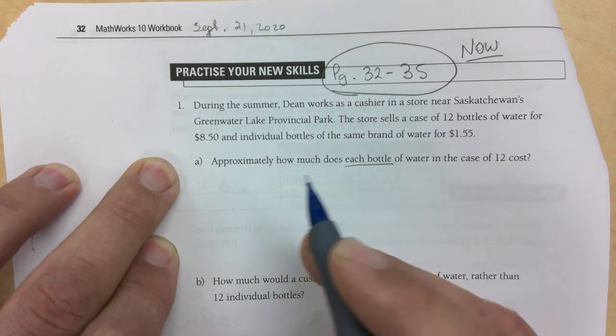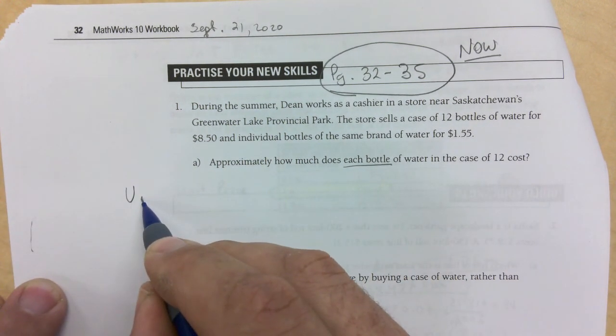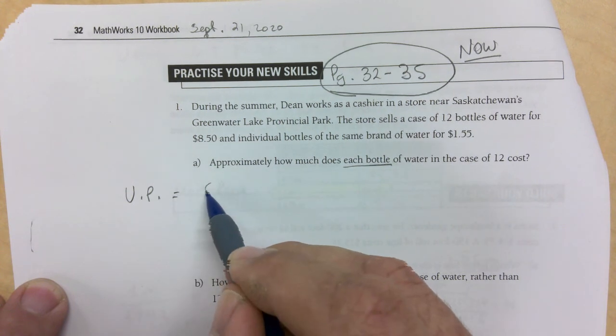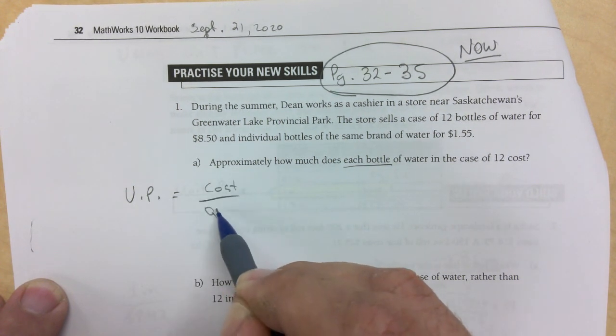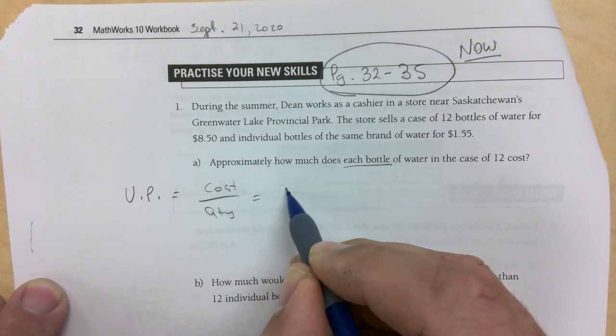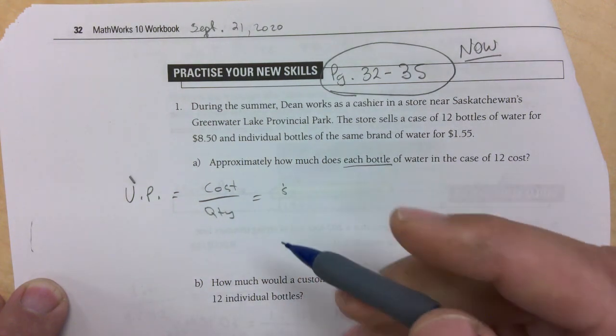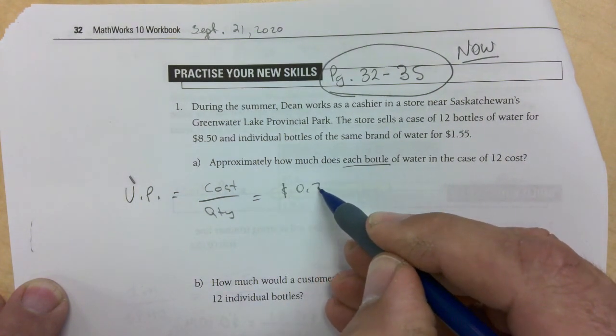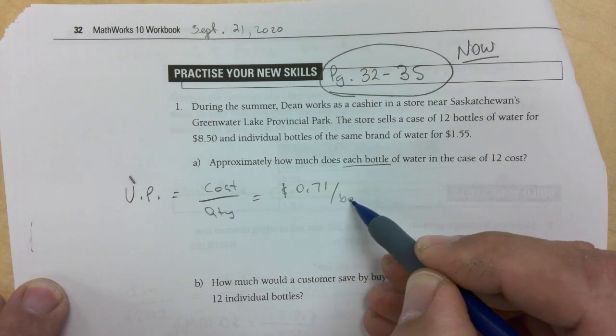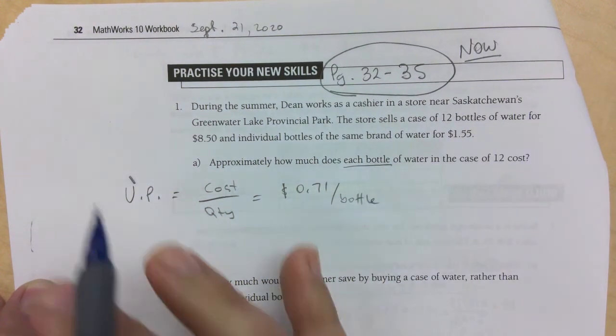Each bottle, that is unit price. Okay, so we're going to find the unit price and recall cost divided by quantity. So if you've done this already, you're just now following, right? There's not much work here for you. So that's 71 cents per bottle. That's the 12 pack, right?